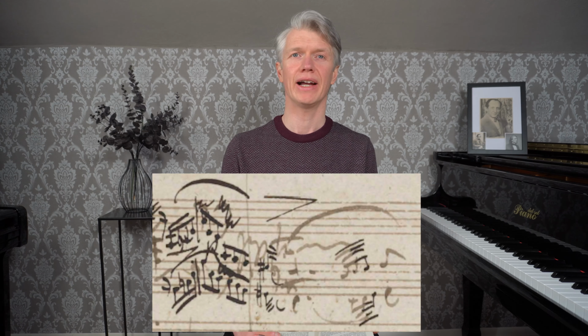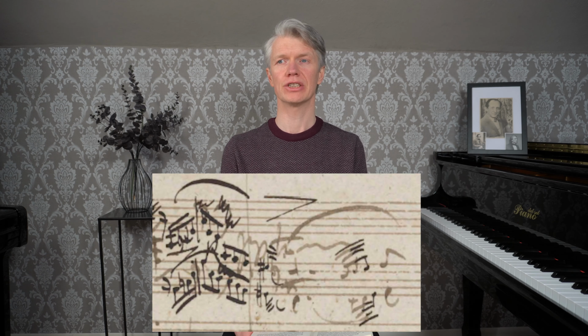And you could say, look at that. There's Schubert showing us a trill with an augmented second in its intervals. So either Bach is wrong or Schubert's wrong.